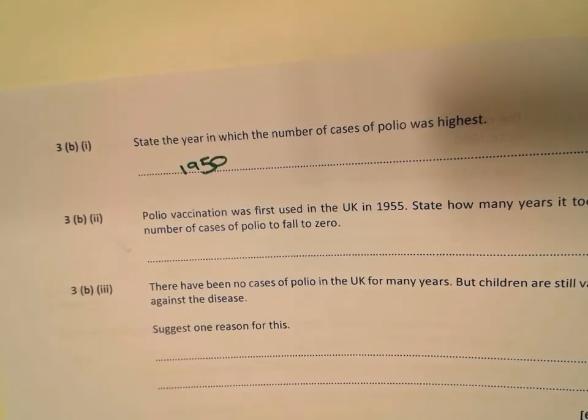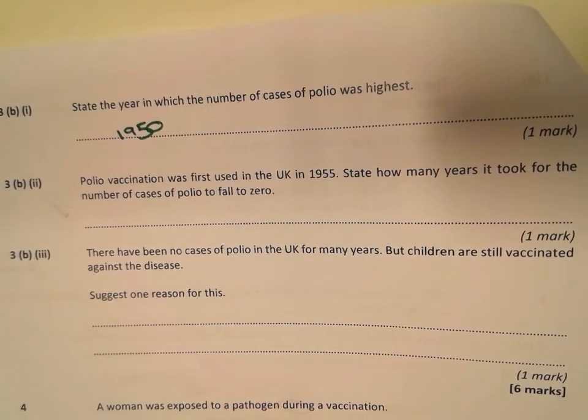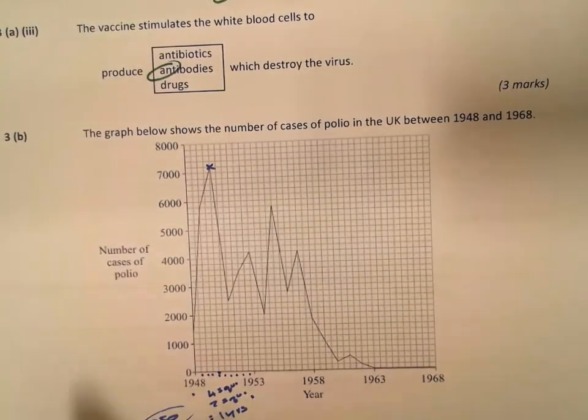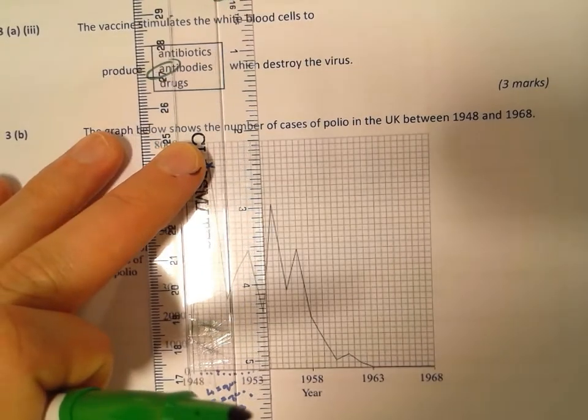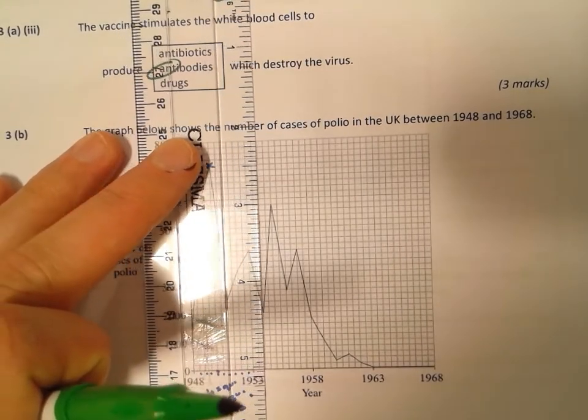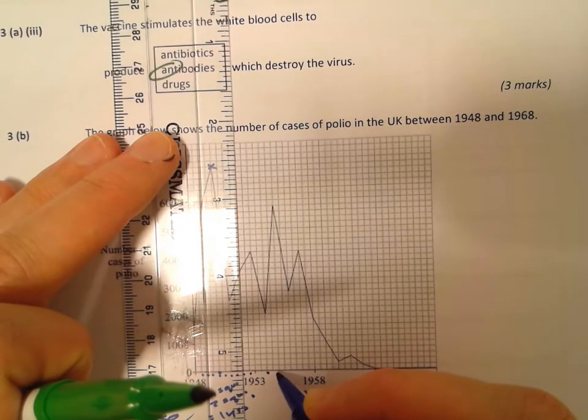So the polio vaccination was first used in 1955. How many years did it take to fall to 0? So it was first used in 1955, let me just find it, because that's 1954, 1955.